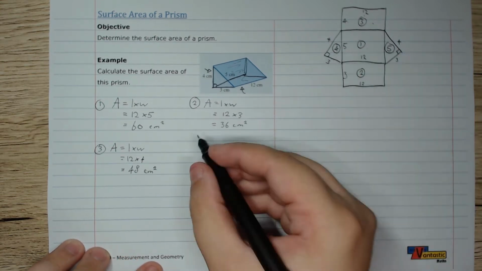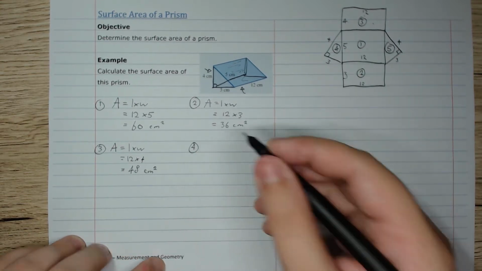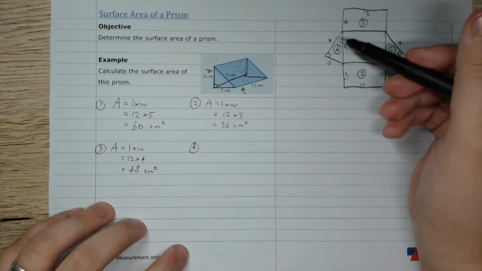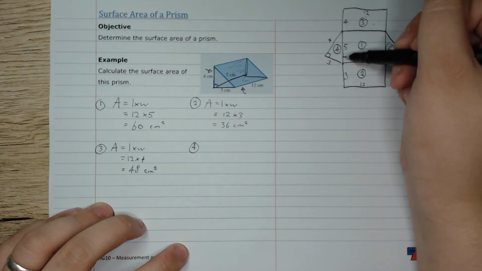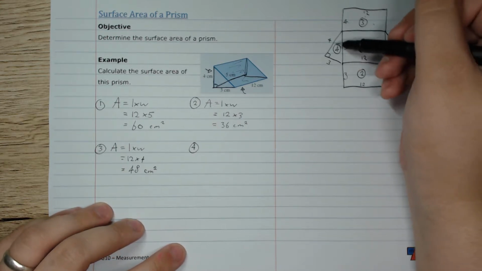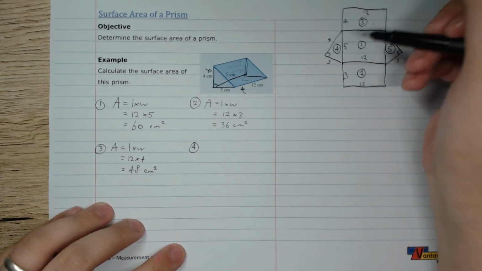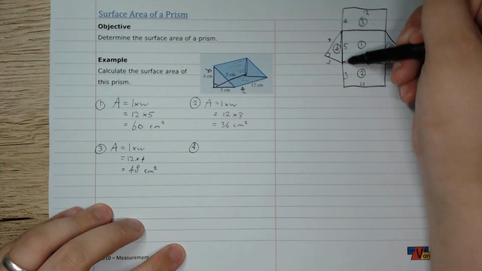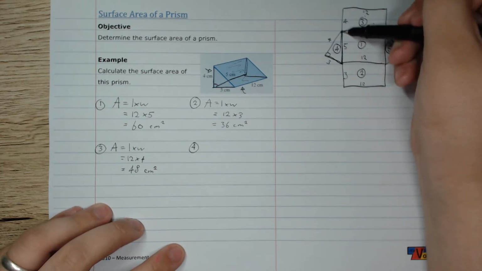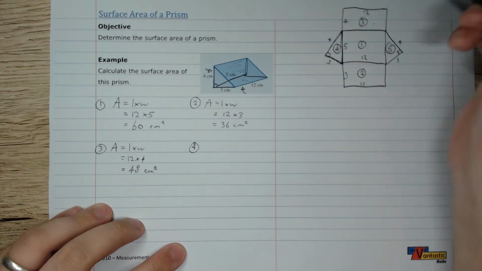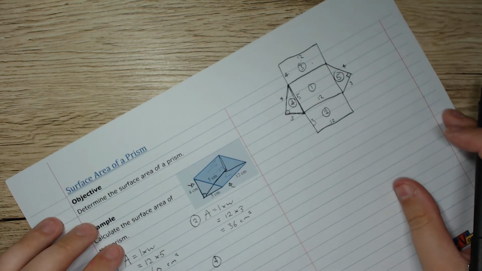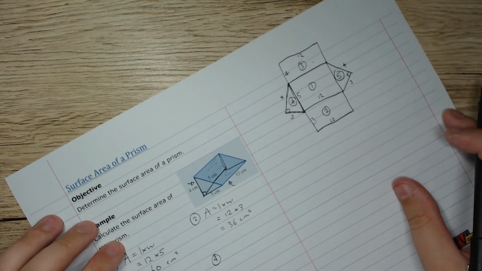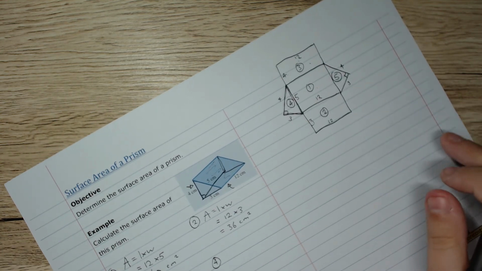Alright, shape 4 is a triangle, and you've got to orient it right. So we need to make sure that between the base and the height there's a right angle. It has to be perpendicular. So this length and that one won't work because they're not perpendicular to each other. 5 and 4 won't work because they're not perpendicular, but 4 and 3 are. So we can look at it that way and use our rule of half base times height.